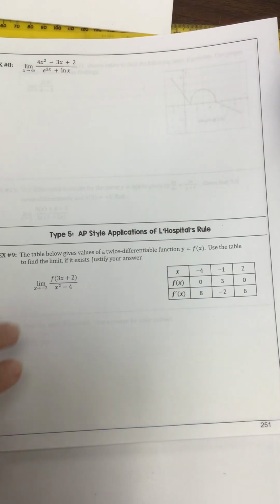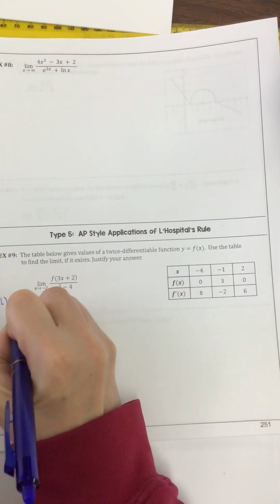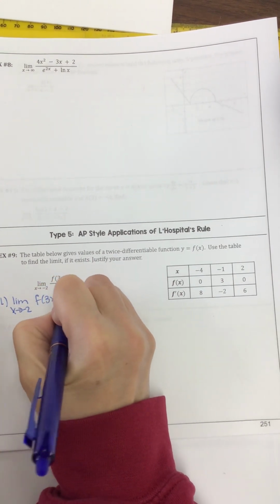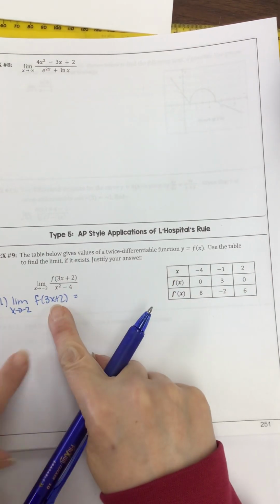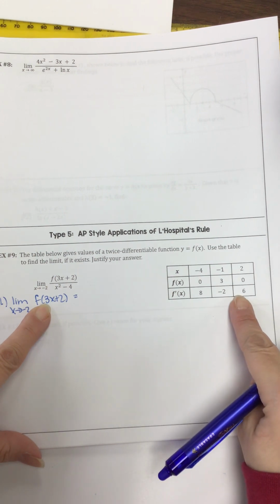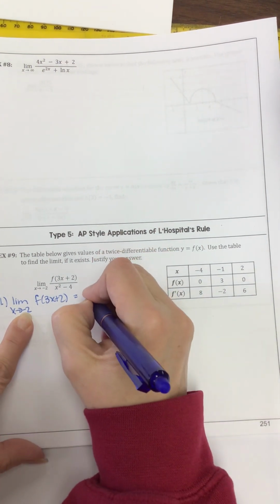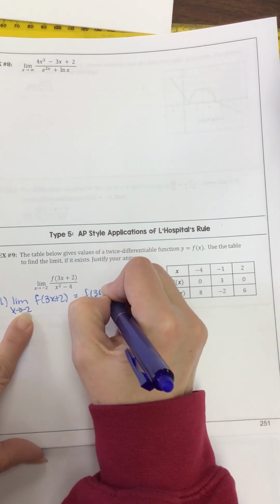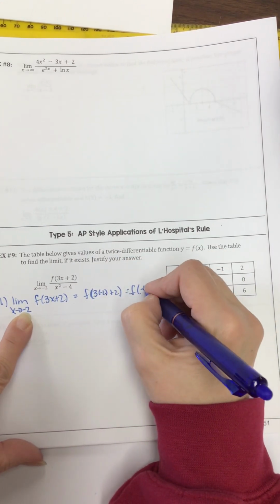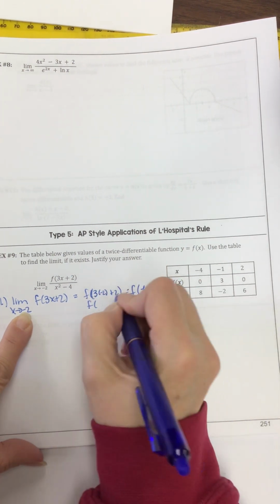If we do a direct substitution, the limit as x approaches -2 of f of 3x plus 2 would equal f of 3 times -2 plus 2, which would be f of -6 plus 2, which is f of -4.